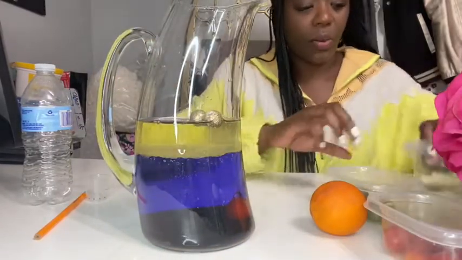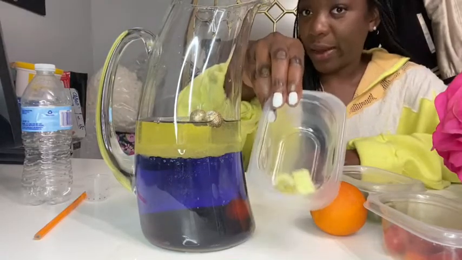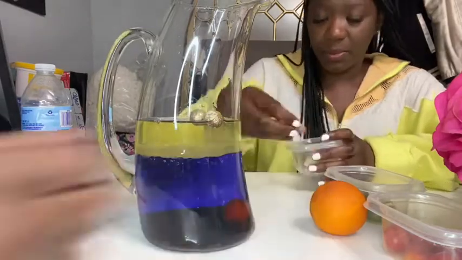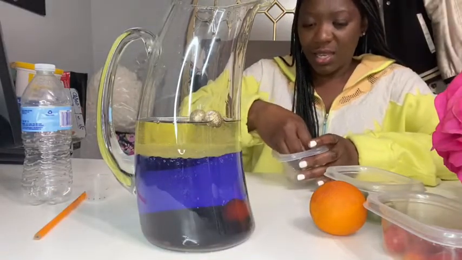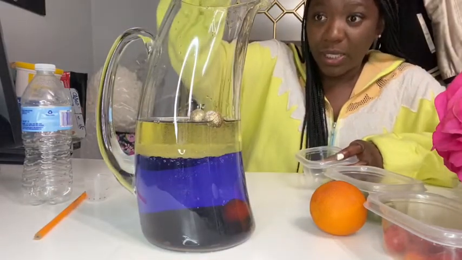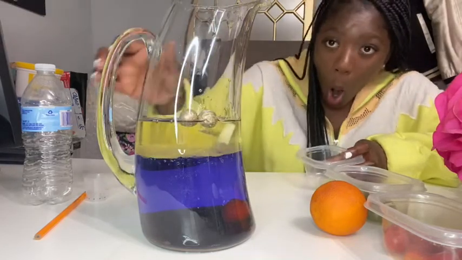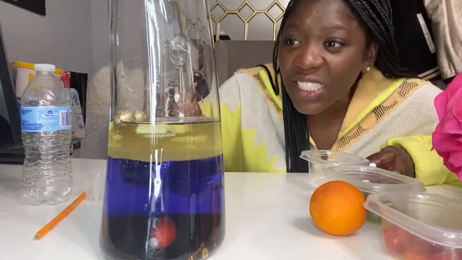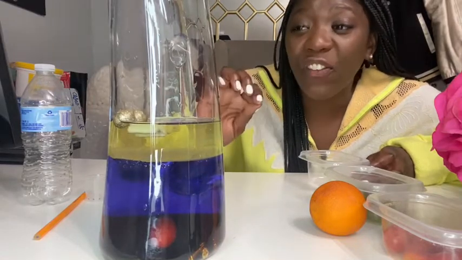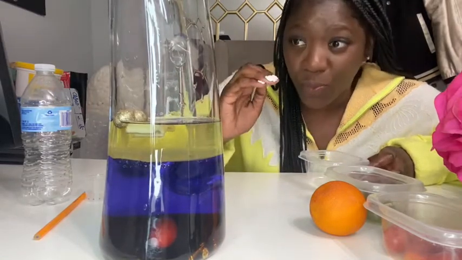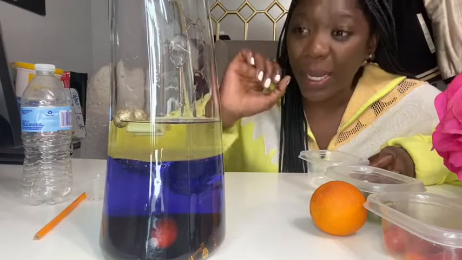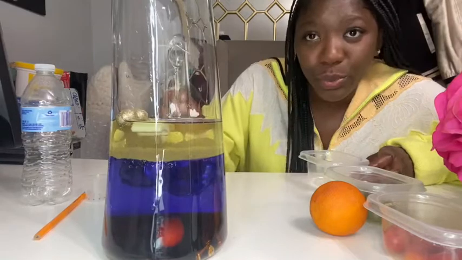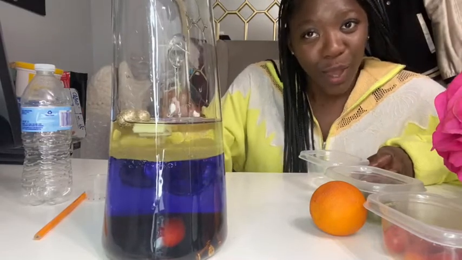All right, what else do we want to try? I had some celery that was on its way out as well. Let's see how far the celery makes it. We'll use two pieces. Bloop, bloop. Oh, cool. The celery's up at the top. Now, it's not floating on top of the oil like the balls are, but it is floating inside of the oil.